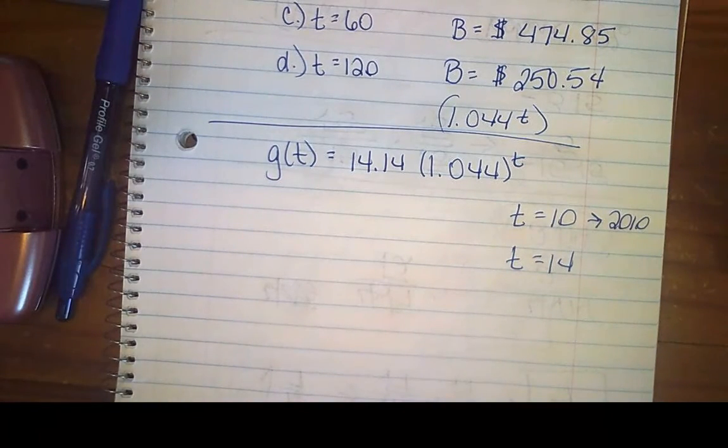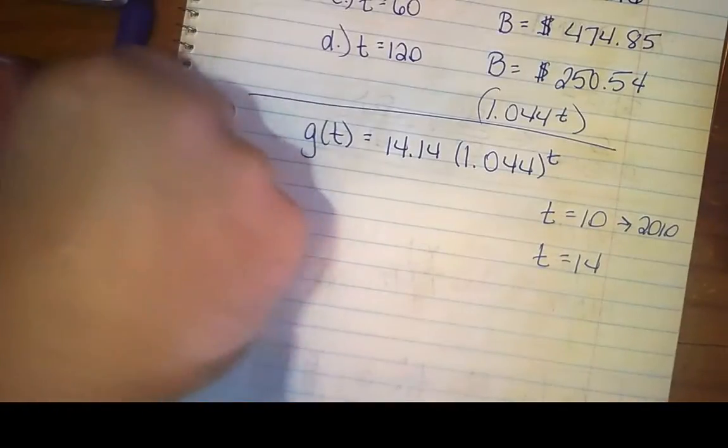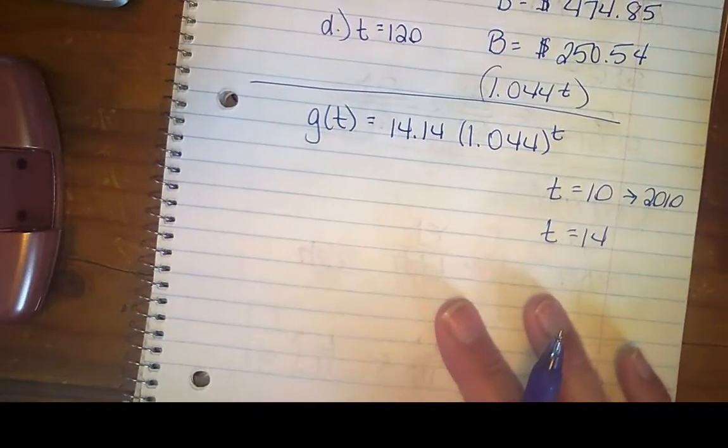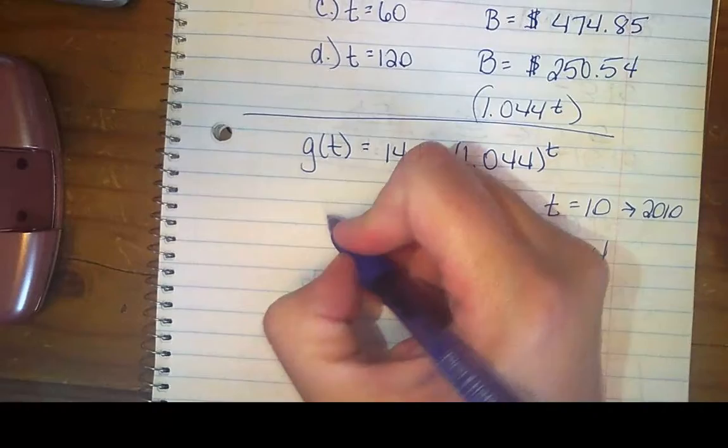Hang on, someday I'm going to get my calculator back. If I do this raised to the 14th power, all right, I get 25.83. Okay, so I'm rounding to the nearest hundredth, which is 25.84.